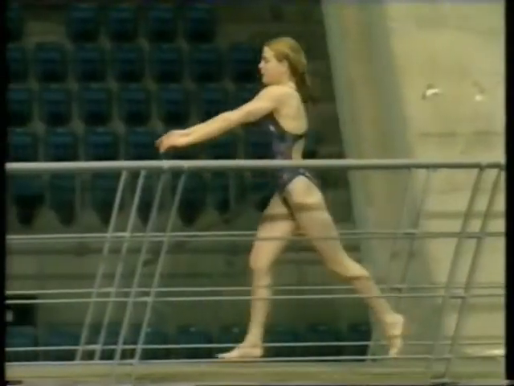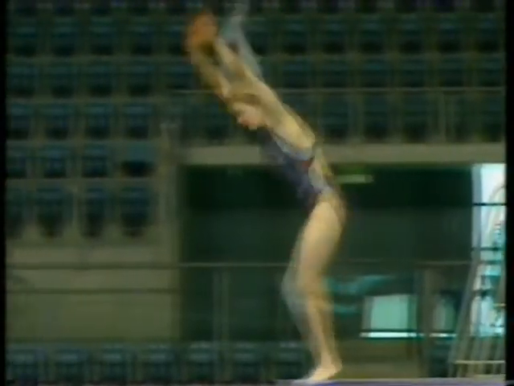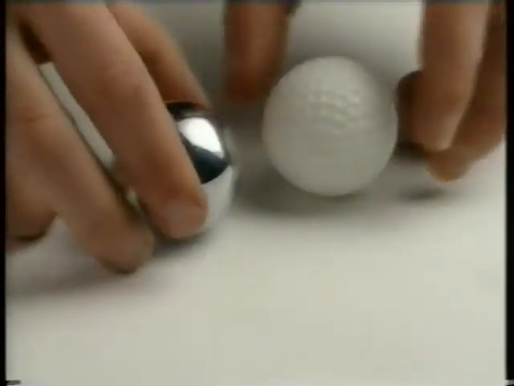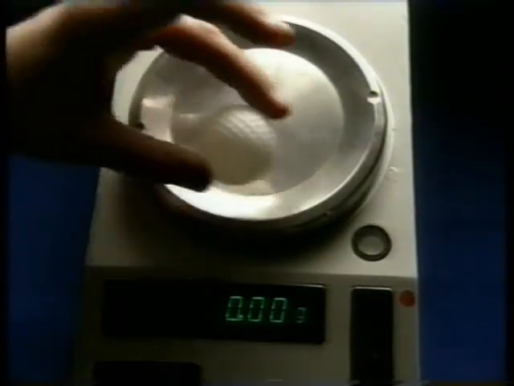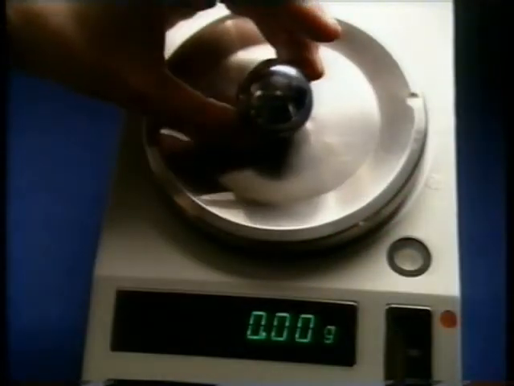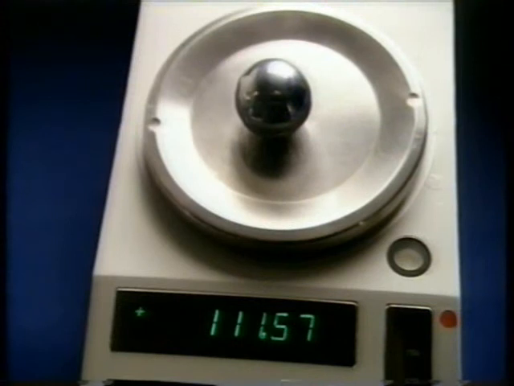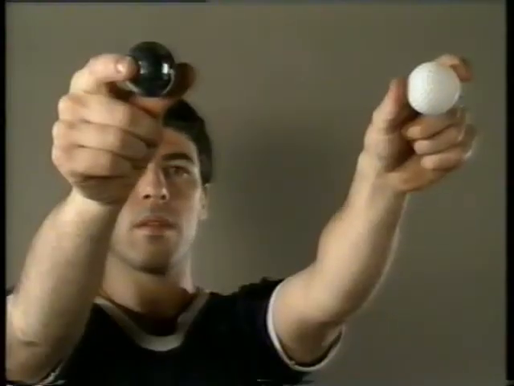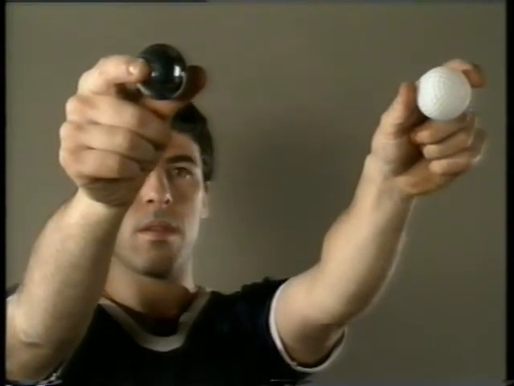To start with, does their mass make a difference? Two balls both have a similar shape, but they have a very different mass. The plastic ball has a mass of 5 grams. The metal ball has a mass of nearly 108 grams. What do you think will happen when they're dropped from the same height?